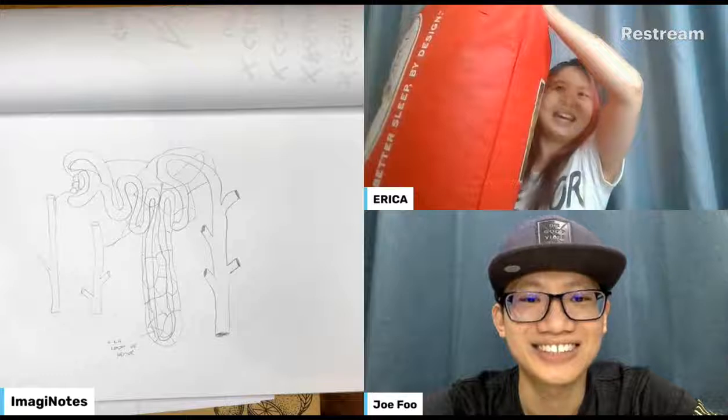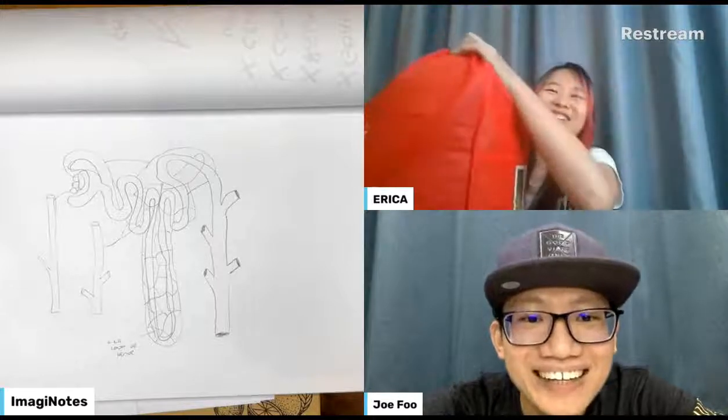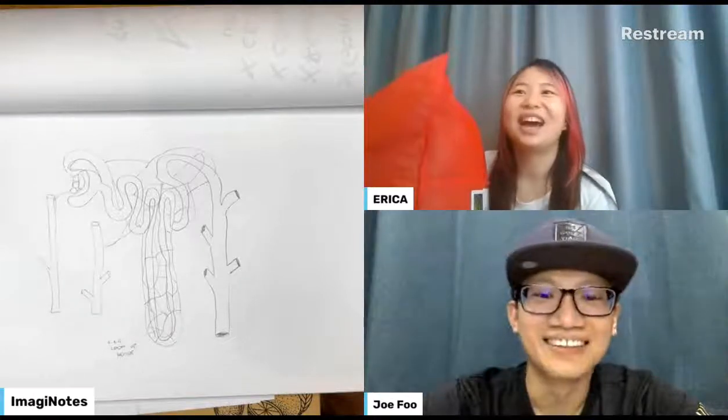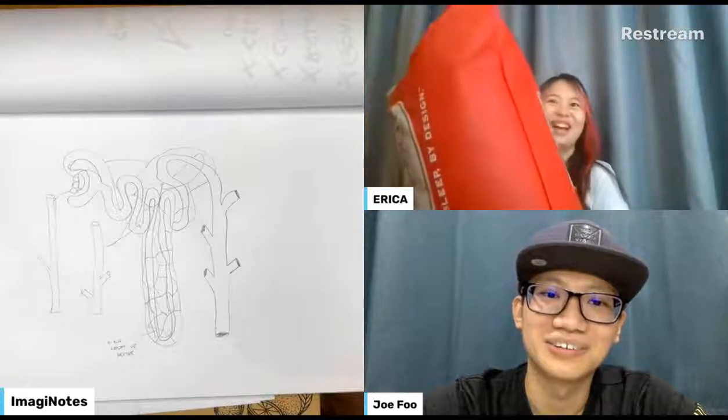Hi, Teacher Charles. Remember when we were discussing this over lunch yesterday, Joe? We said we wanted to bring a kidney bean. So in place of a kidney, here we go, a kidney bean.